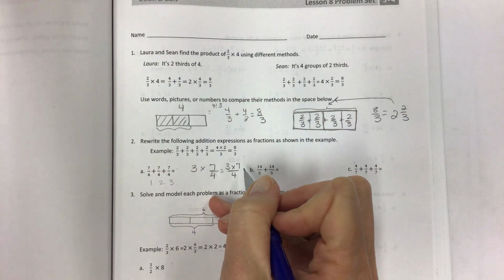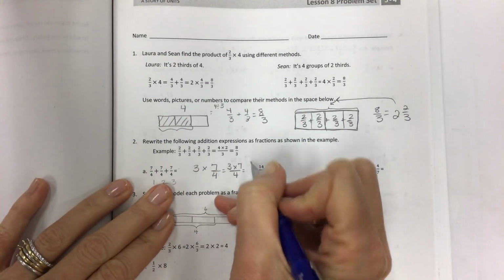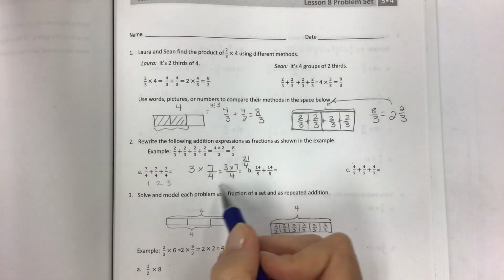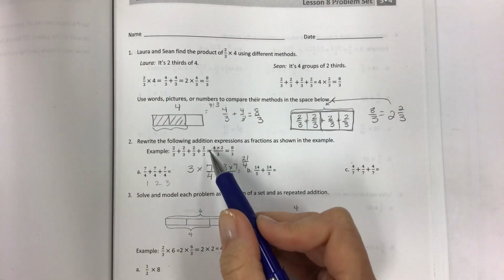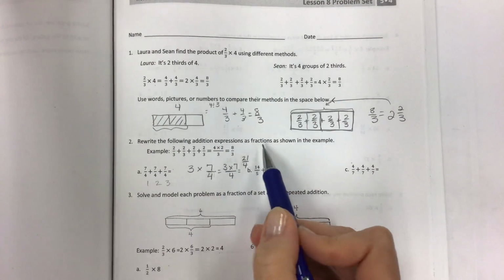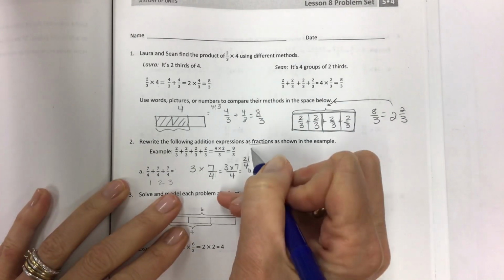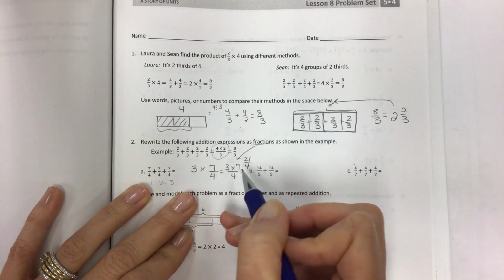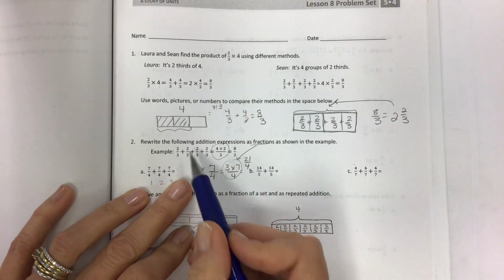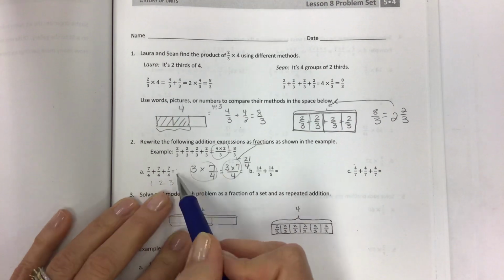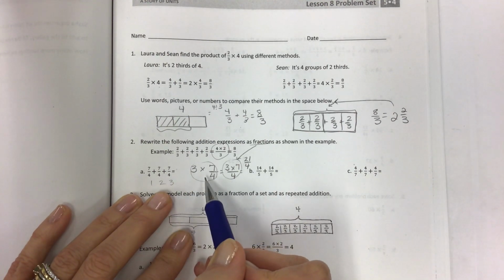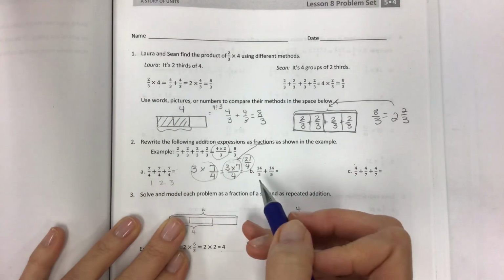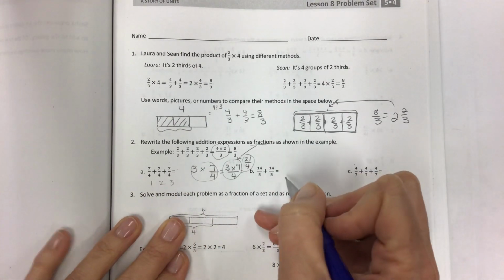So 3 times 7/4 would be 21/4. And so we're just going to show the addition expressions as fractions, as it's shown up above. So here's the multiplication expression created from our repeated addition. Okay, and then we just have our final answer. And you can leave it improper today. There's really nothing special about it. We're just going to leave it.